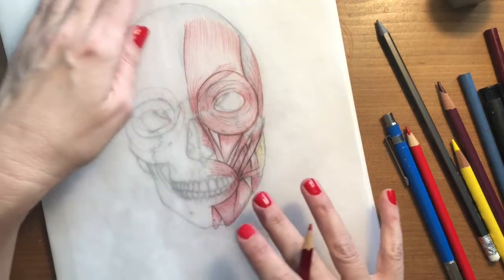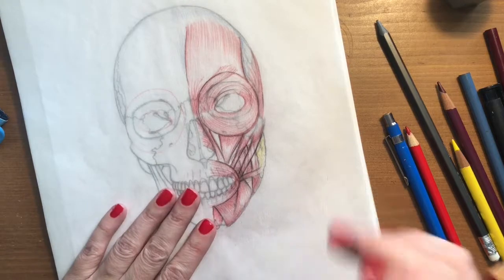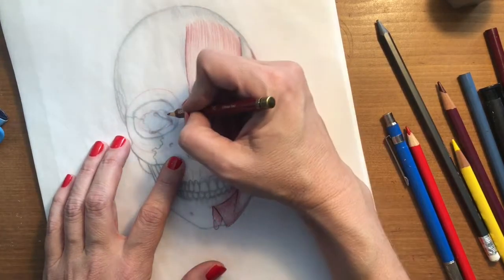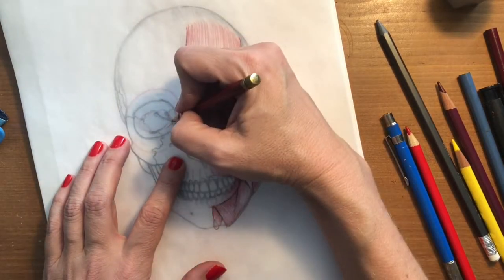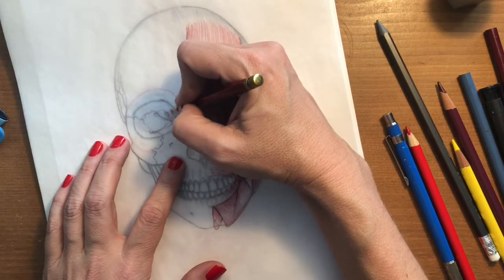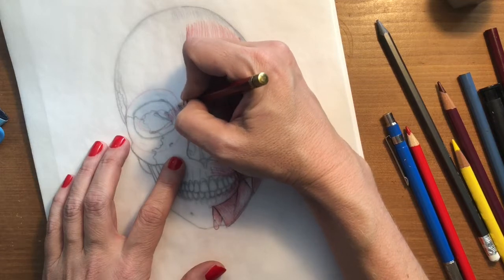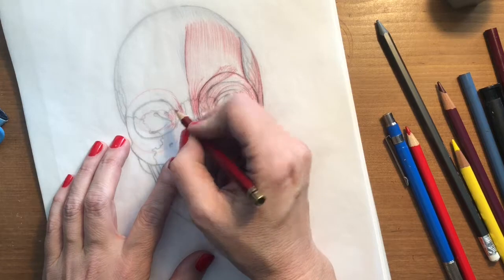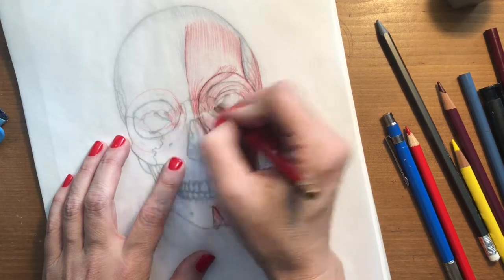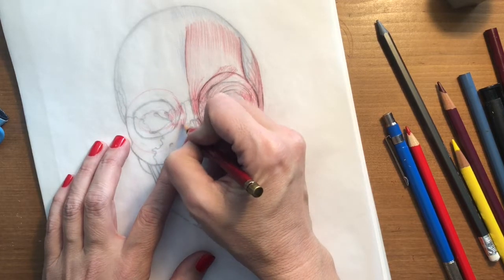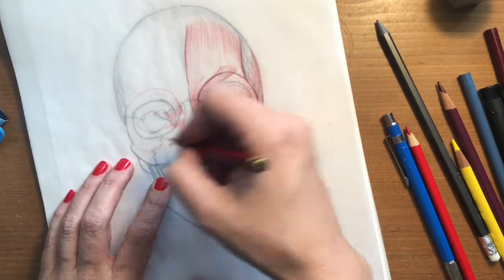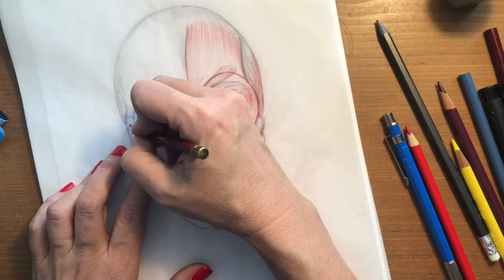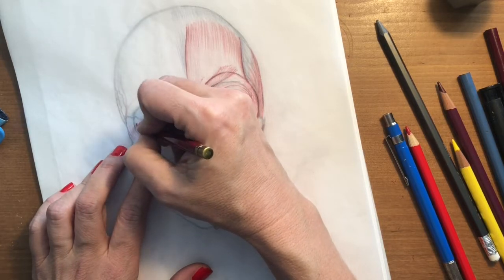And of course, if you're working digitally, this is going to be easy. You just turn on and off the layers as you need them. So these muscle fibers are circular. And then on the outer edge, the lateral edge, there's some crossover.